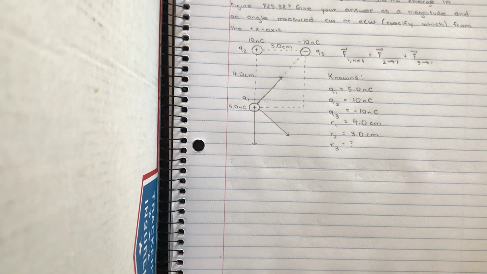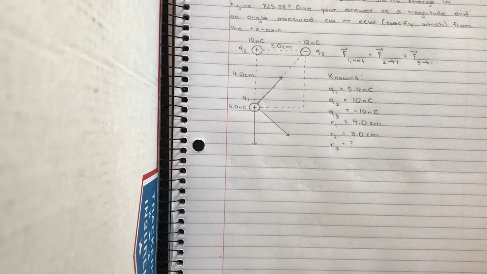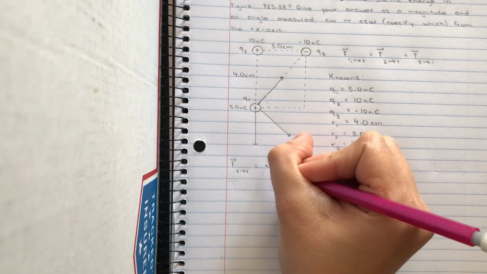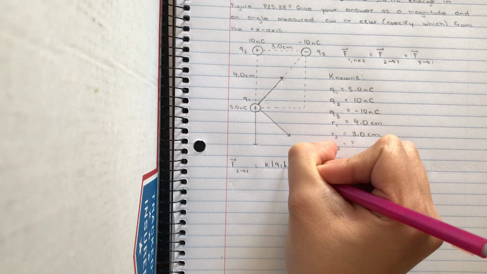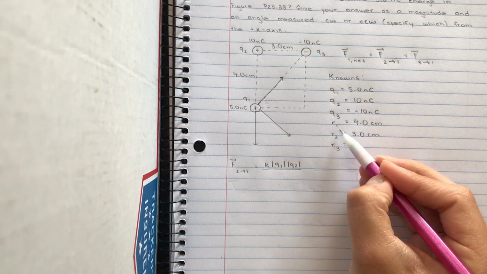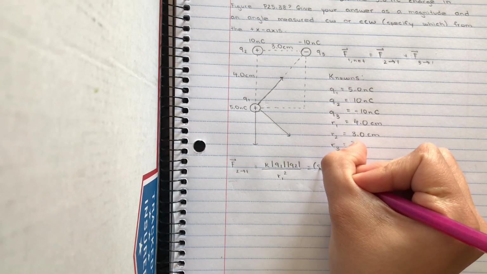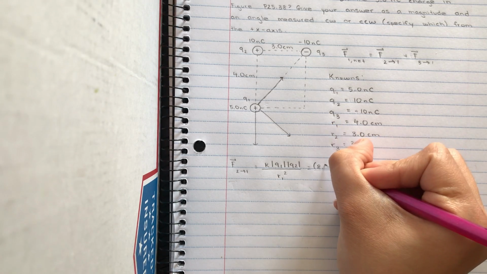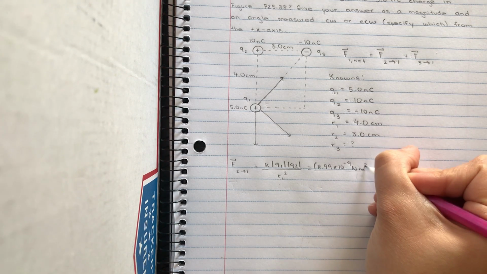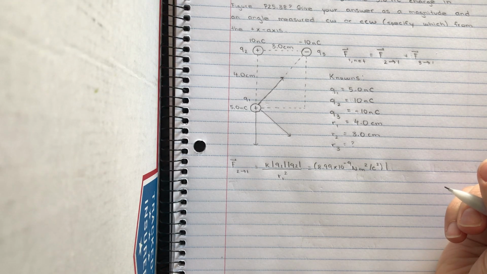The next thing I did was solve this part of the equation here, the force of 2 on 1. Since we know all of the values and we know the equation for the force, the equation is K Q1 Q2 over the distance between Q1 and Q2, which we labeled as R1, squared. We can plug in all of our values. We know that K is 8.99 times 10 to the 9 newton meters squared per coulomb squared, multiplied by Q1 and Q2.